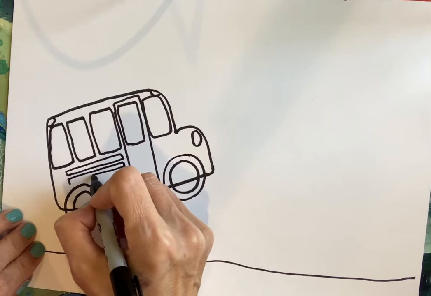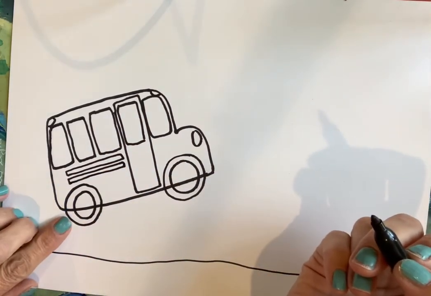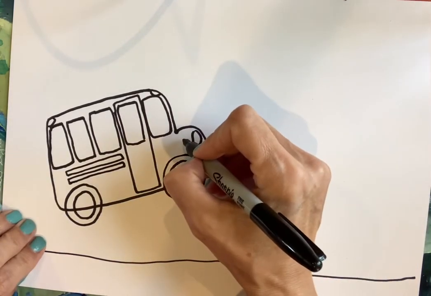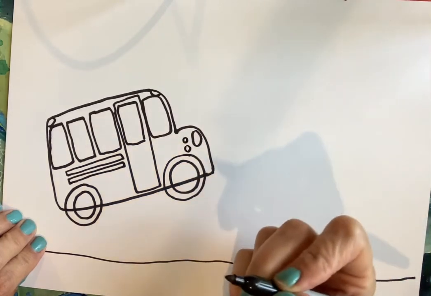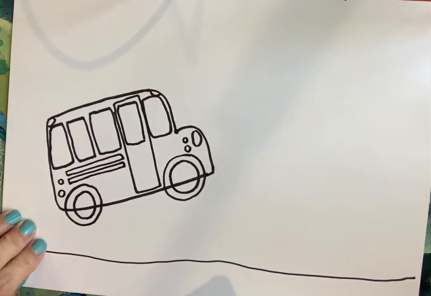More rectangles. So far, really, we've just used circles and rectangles. Couple lights here, a couple lights back here.